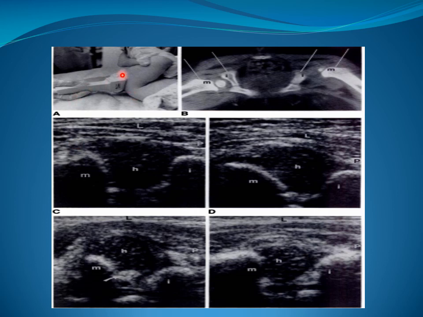This is Barlow's examination, adduction, 90 degrees flexion of hip and knee. We apply the pressure. Regarding the TS view, this is what we see in the CT examination. This is the metaphysis of the femur, the head and the ischium, normal side and the dislocated side.